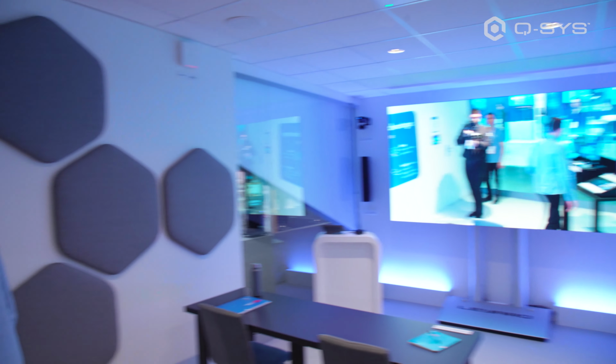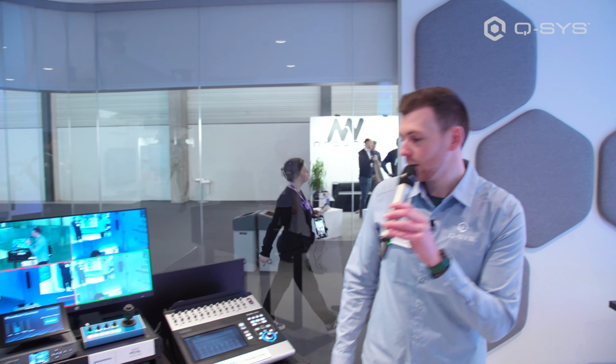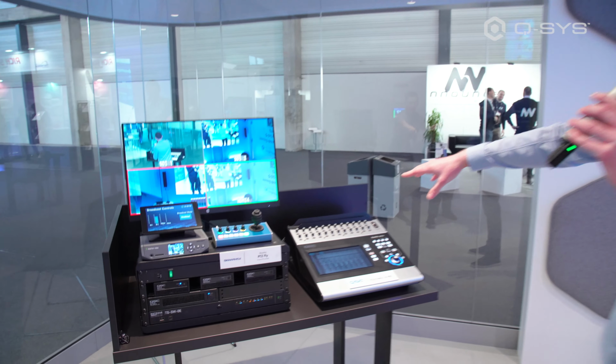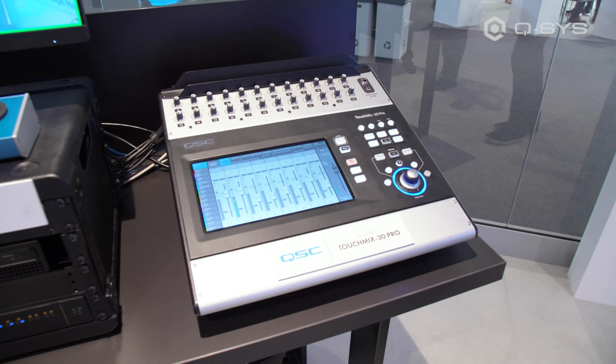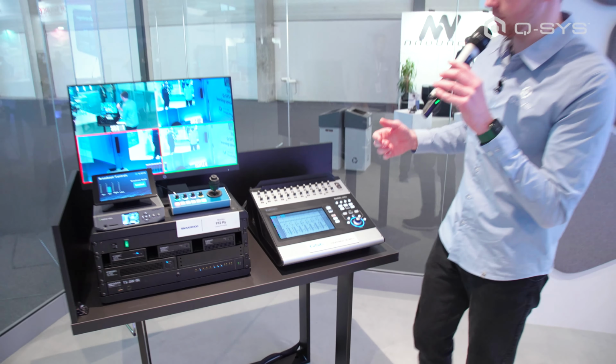we've also changed what we're doing with the audio. For example, with the audio, we are now taking all of the sound out of Q-SYS, over analog in this case, into this Q-SYS Touch Mix 30 Pro mixing console. And of course, we can use Dante as well to do something similar.